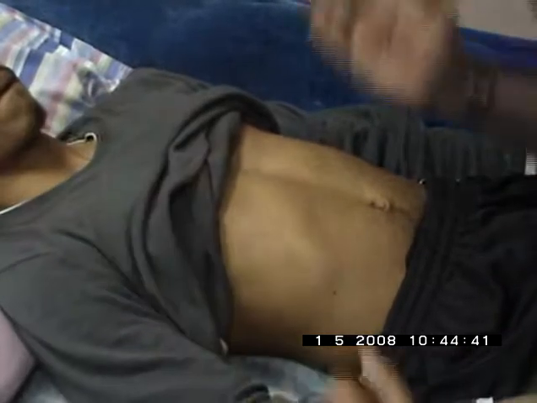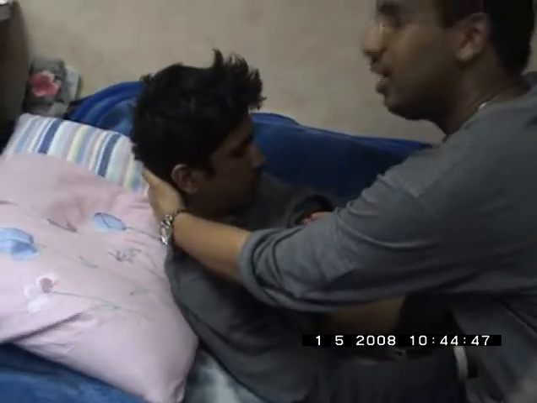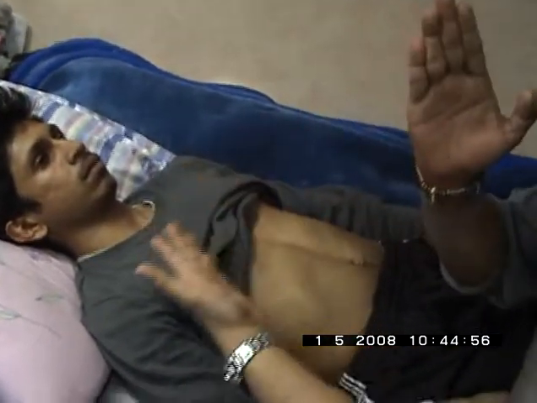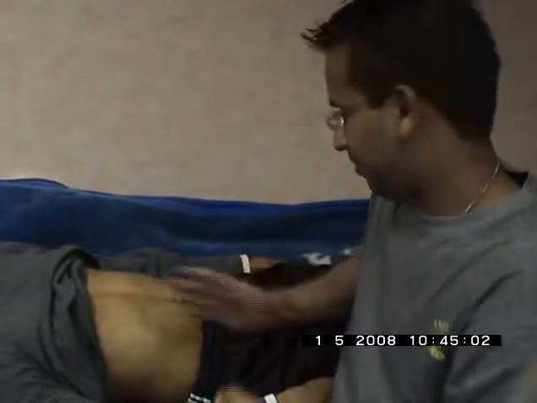So how do you check for this? Put your hand here. Just place your hand and lift up the patient. Once you lift up the patient and you put your hand here, you can feel the tumor or the hernia hitting your hand. Then you know that there's something underneath. That's for tumor and hernia.